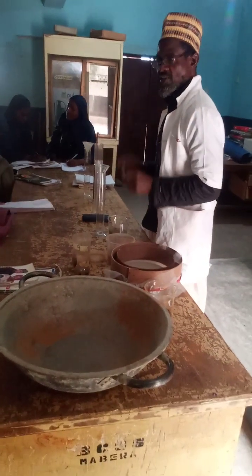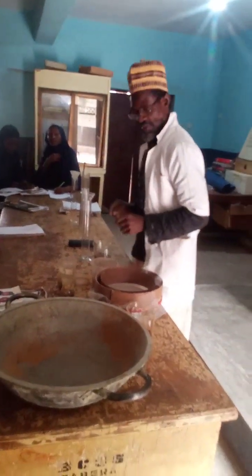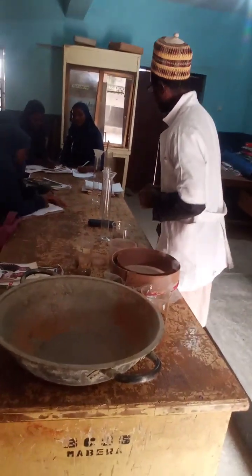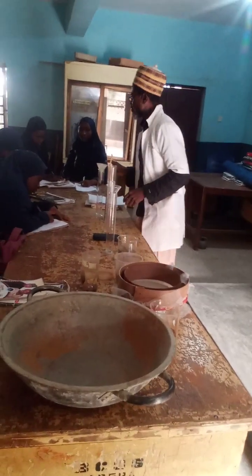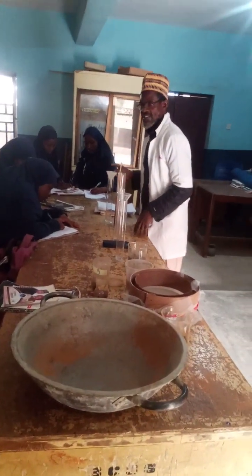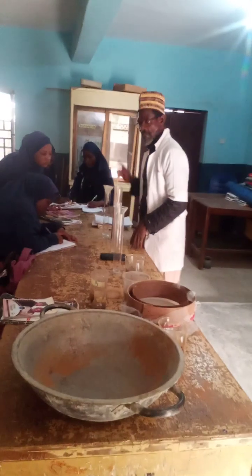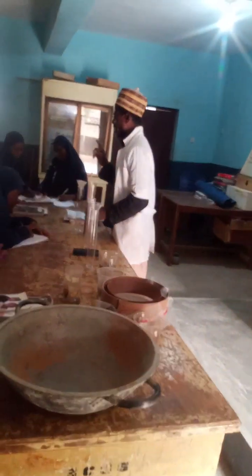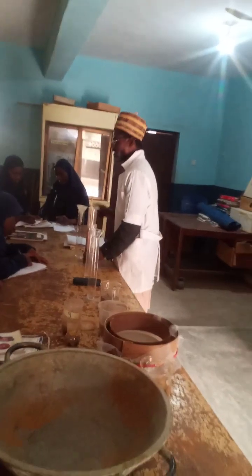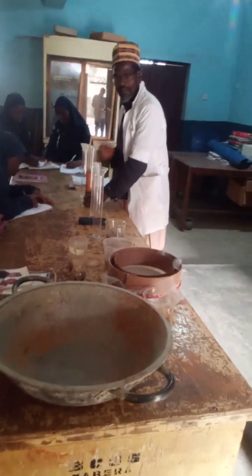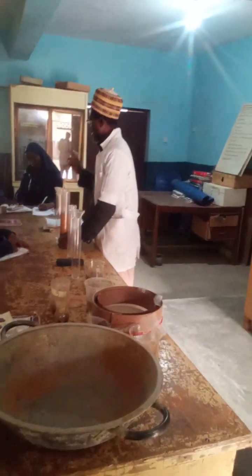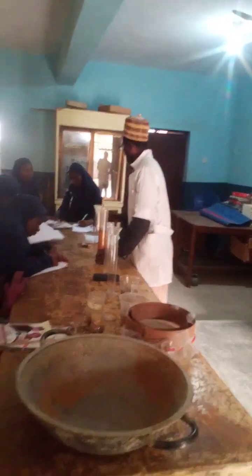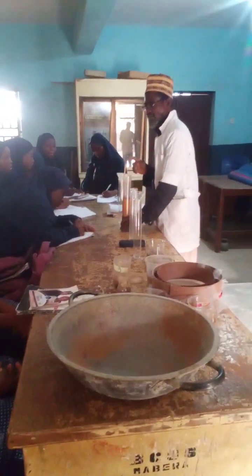Of determining soil particle size. The first method is what is called the sedimentation method, from the word sediment. In that case, the aim of the experiment is to determine the particle size of the soil.